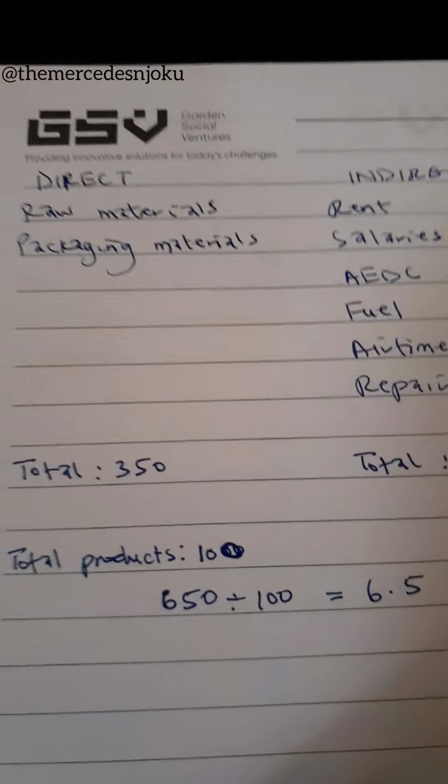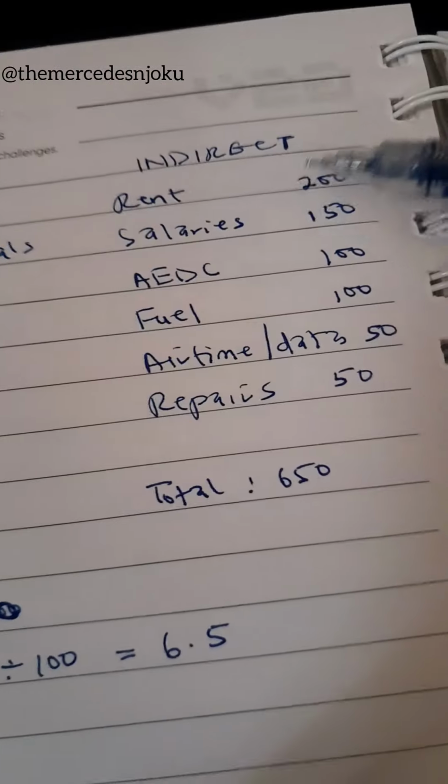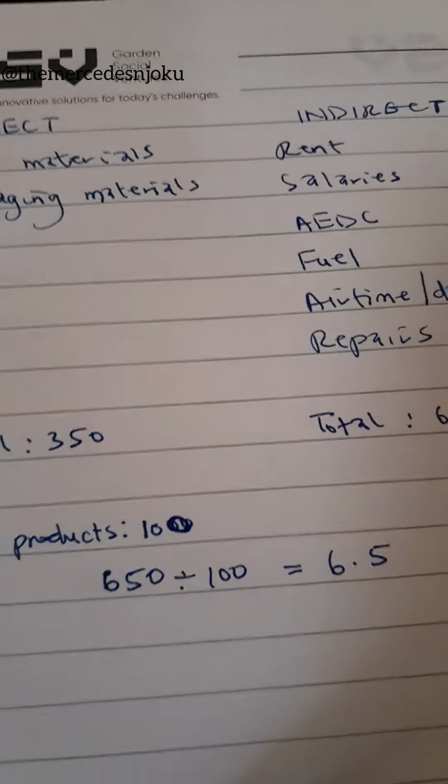A lot of people are fond of calculating their cost with just the direct cost and ignoring the indirect cost. That way, you're running at a loss in your business. 356 naira 50 kobo is going to be your total cost.